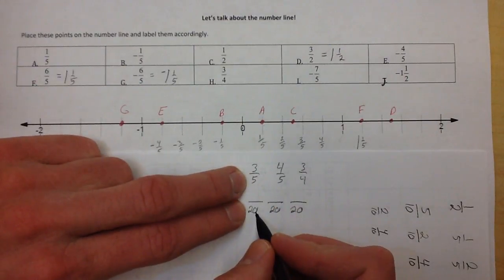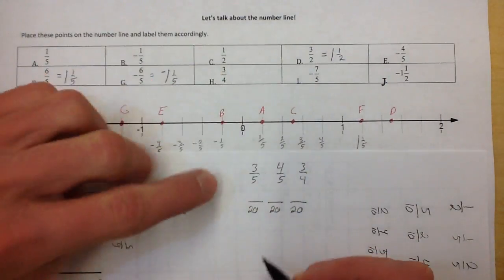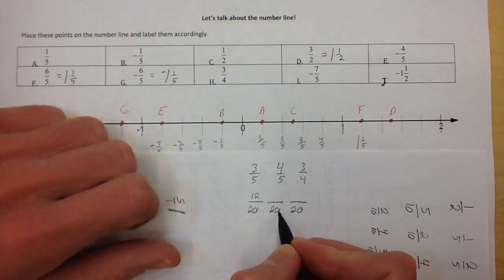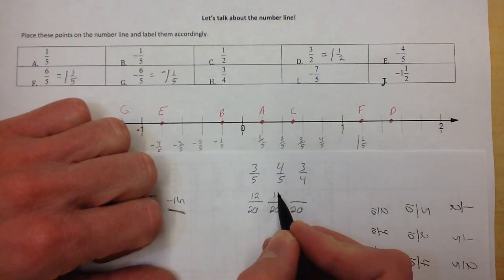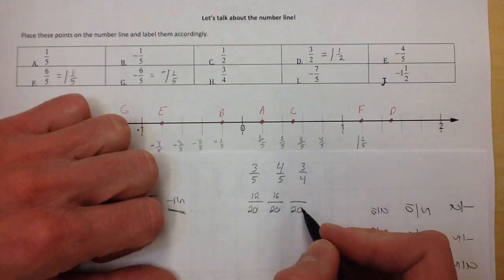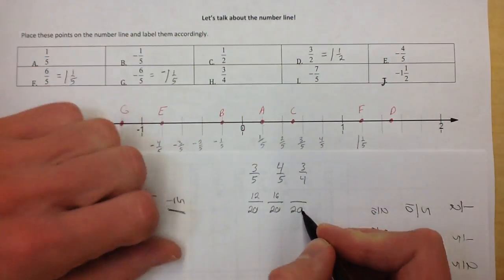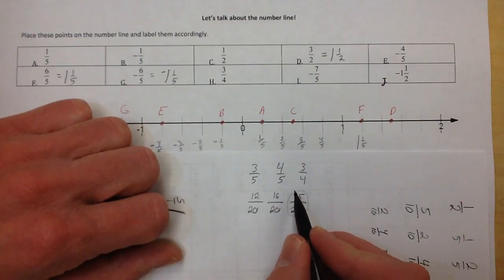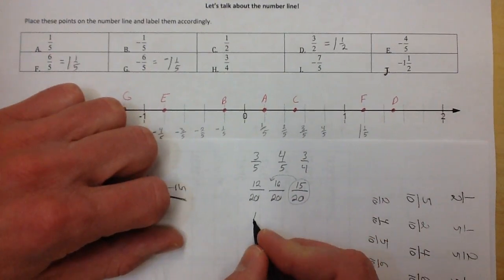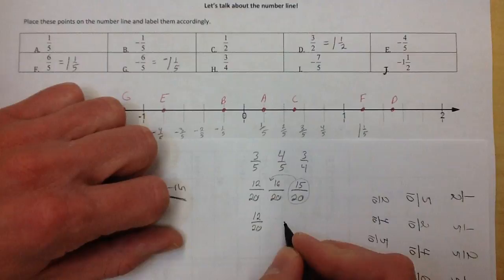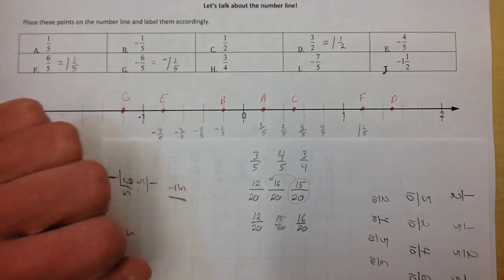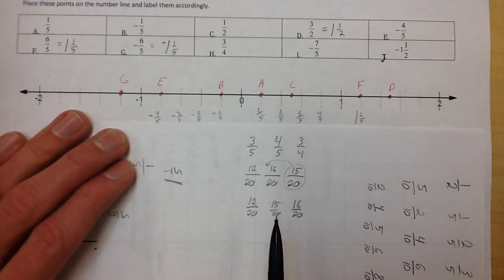5 goes into 20 4 times. 3 times 4 is 12. 5 goes into 20 4 times. 4 times 4 is 16. 4 goes into 20 5 times. 5 times 3 is 15. So this one actually belongs in between them. If I was going to put them in order, I'd have 12 over 20, 15 over 20, and 16 over 20.